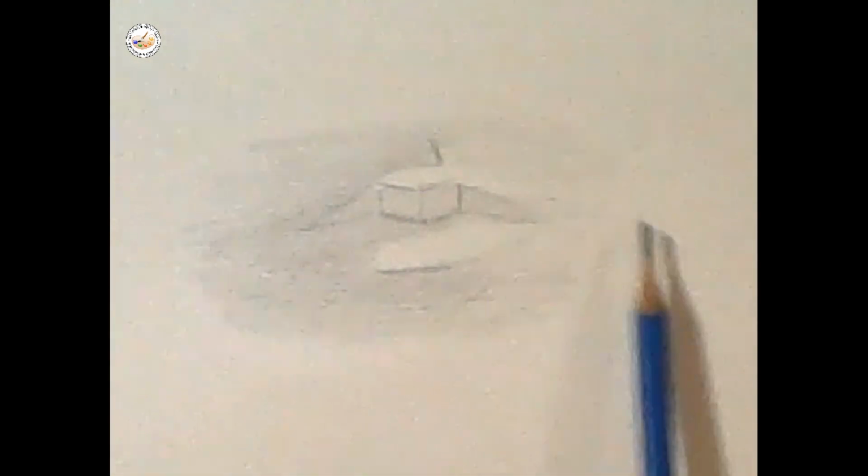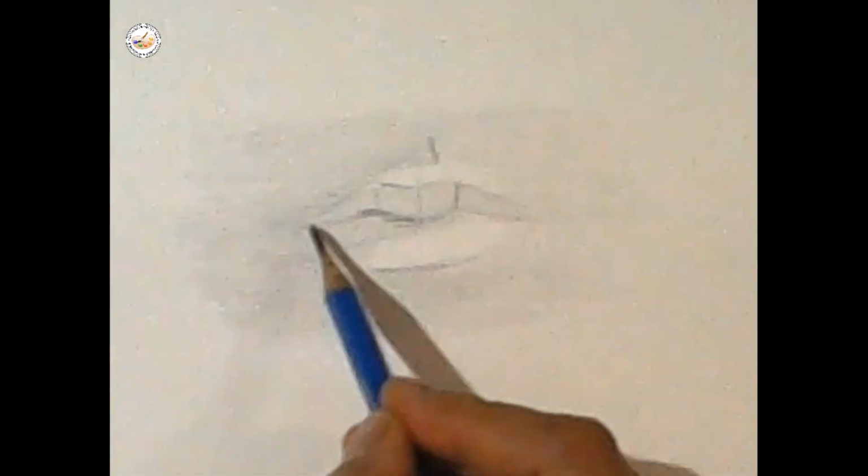So this is the two-tone drawing and you can see I left the light area and I have just given wash on the shaded area where the shade is there. Now I am making a little surrounding area of the lips also.